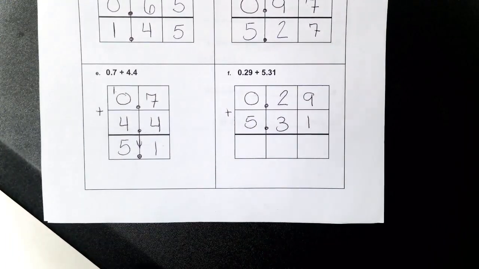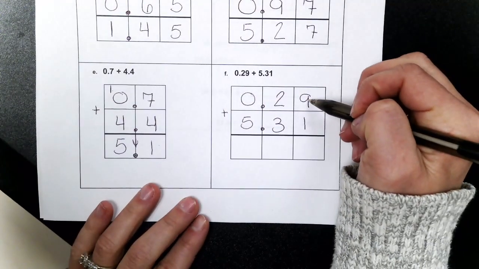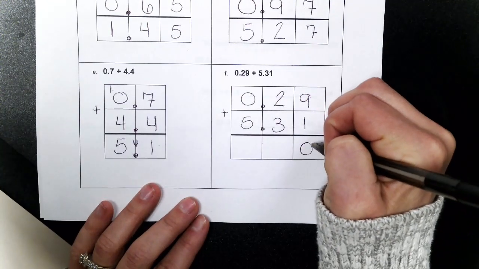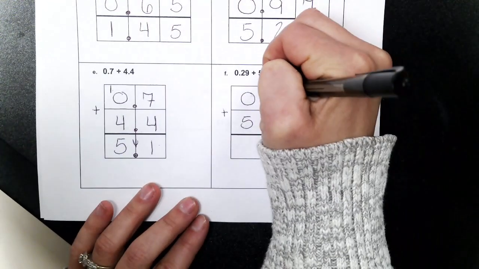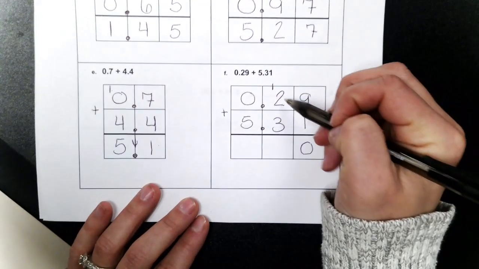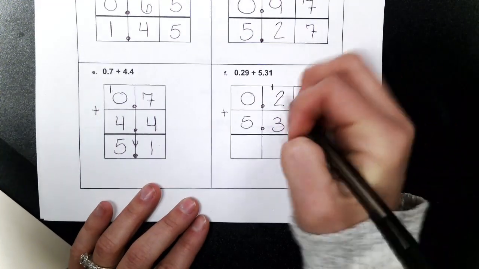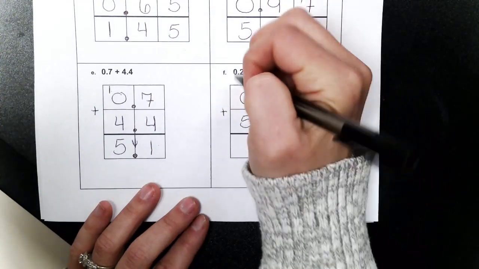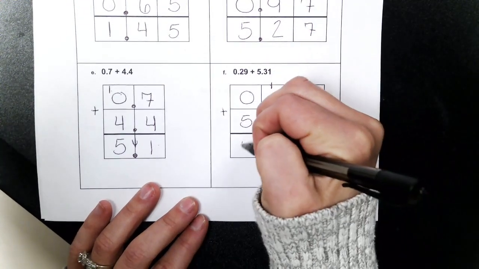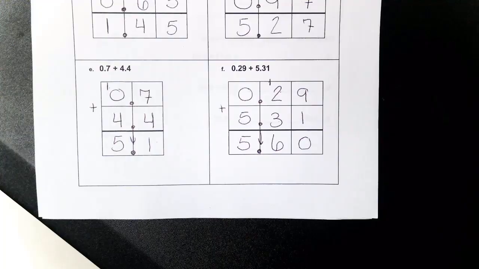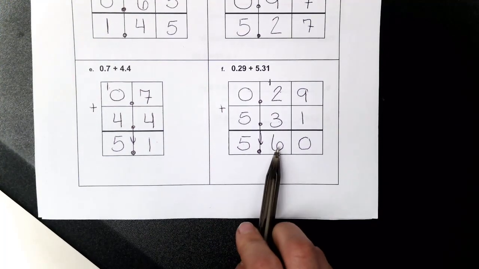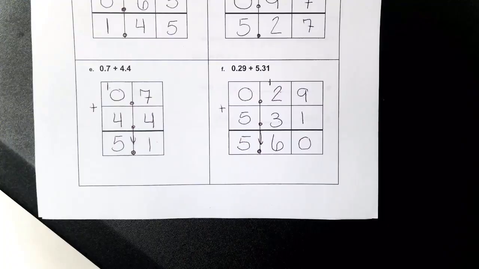Here we go. 9 plus 1, we're adding here. 9 plus 1 is 10. I just put the 0 there, and I put the 1 from the 10 over here. 2 plus 3 is 5, plus 1 is 6. And 5 plus 0 is 5. 5.60, or this is 5 and 6/10, or 5 and 60 hundredths.